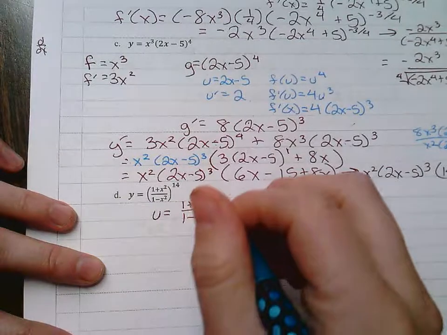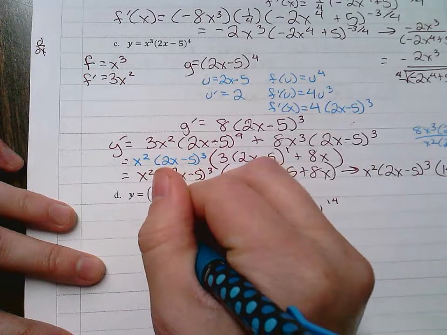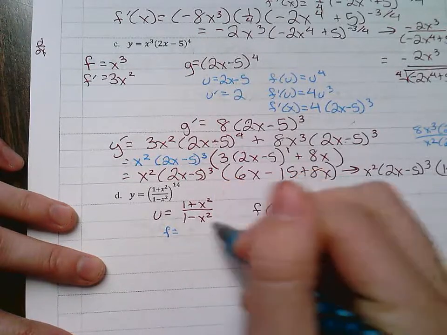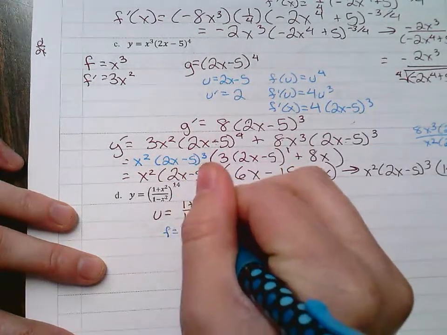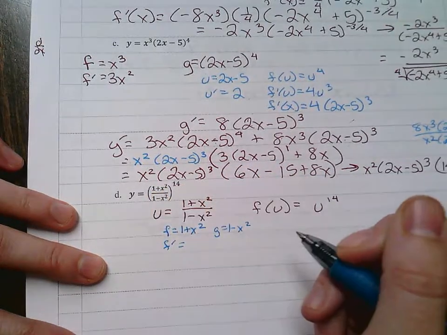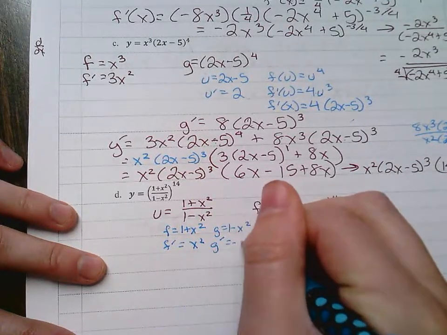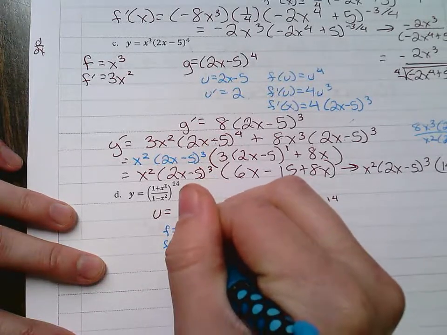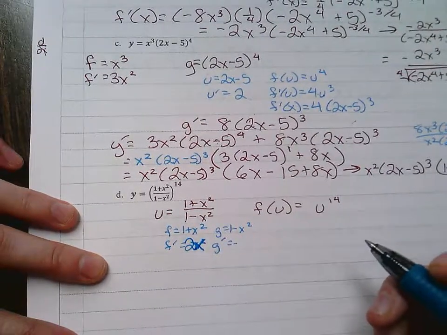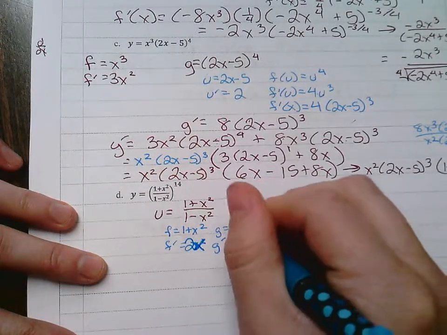So, let's find the derivative. So u prime, so let's go over that. So f, after this lesson, I'm probably not going to be breaking these down. Okay, so f is going to be 1 plus x squared. G is 1 minus x squared. F prime, for the quotient and the product rule, that's what I'm talking about. F prime is 2x, and g prime is negative 2x. Congratulations, those who corrected me. You know what you're doing.